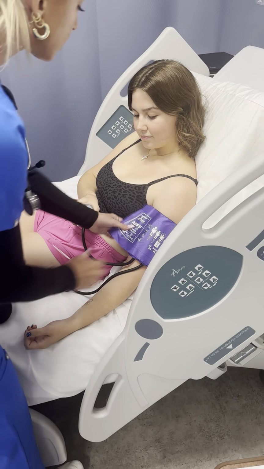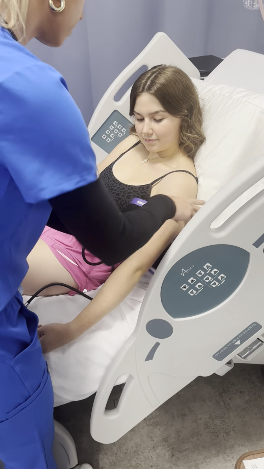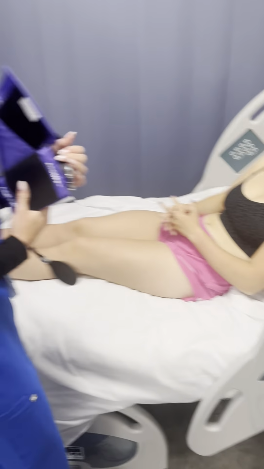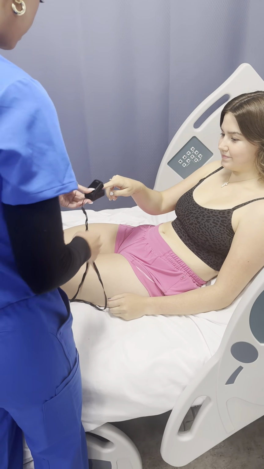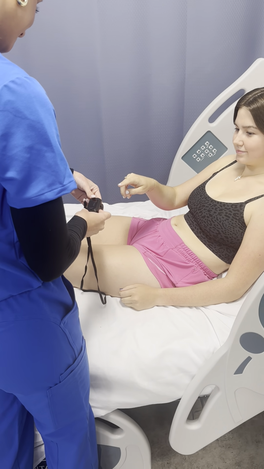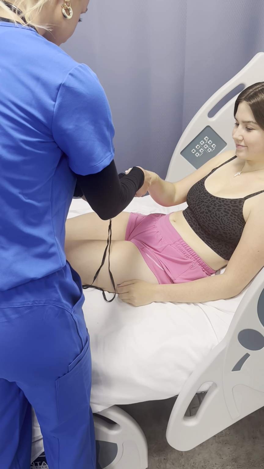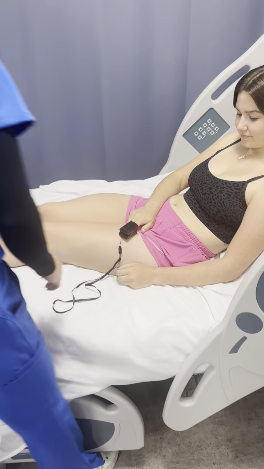Perfect. And your systolic was at 100. So when we do your regular blood pressure, I'm just going to add 30 to that for your systolic. Perfect. Now I'm just going to take your pulse oximetry. Just make sure it's on first. Perfect. You can just rest that down there.